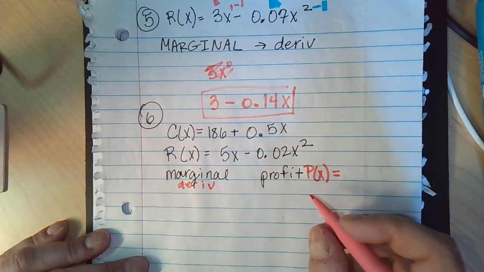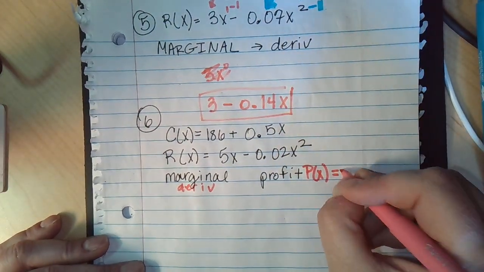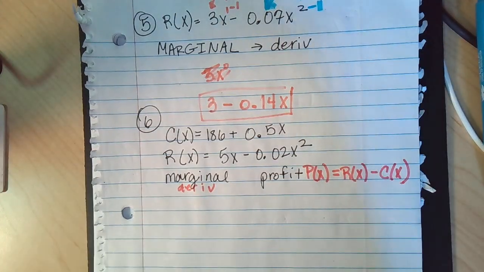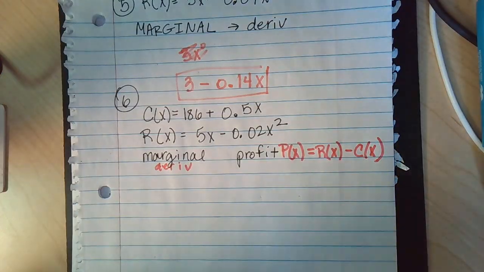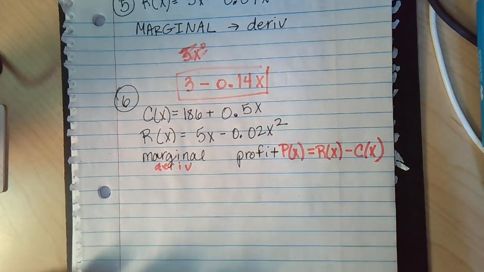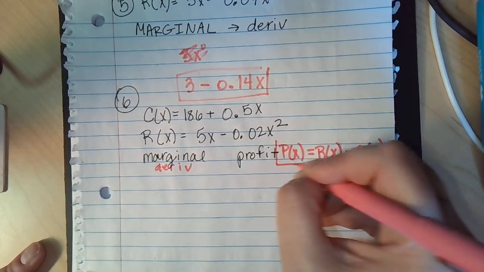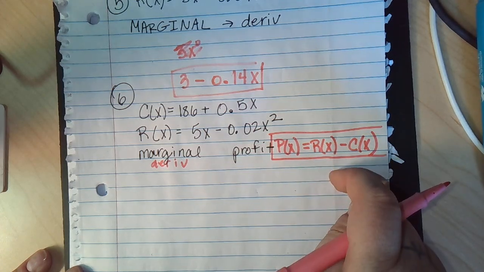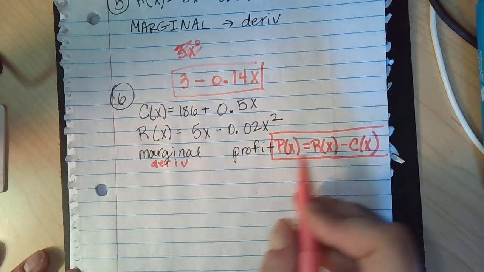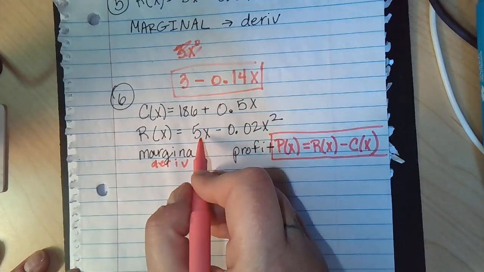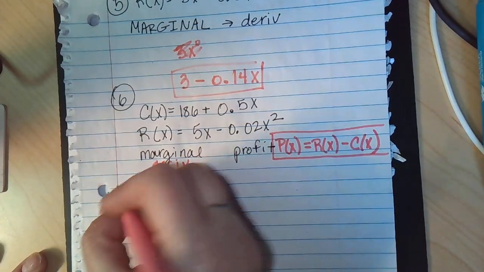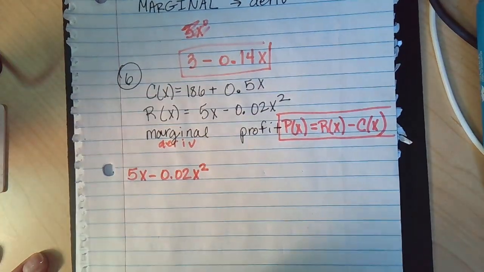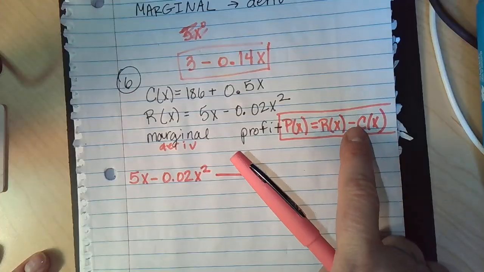And to get profit, we take how much money you bring in, the revenue, minus the cost of operating the warehouse, the cost of electricity, all that. And that's how we get our profit. So this is an equation you need to write on your cheat sheet. If you don't have that equation and you don't remember it, how are you going to do the problem? All right, so profit is R of X, which is this 5X minus that thing. So let me write it down. 5X minus, all right. Then I'm going to minus the C of X.